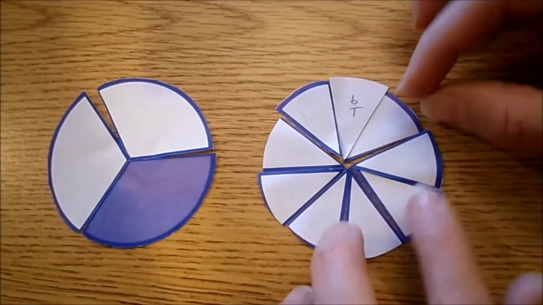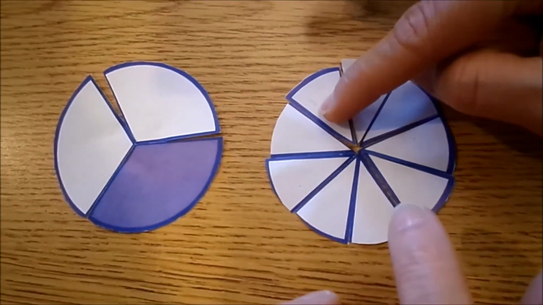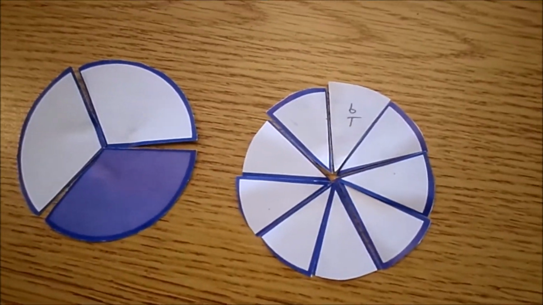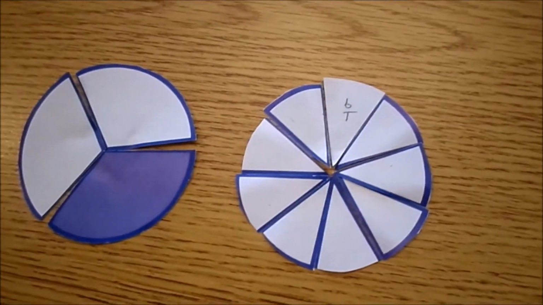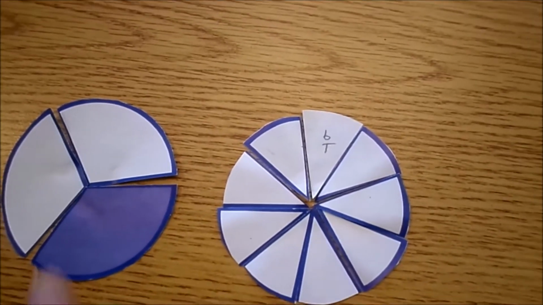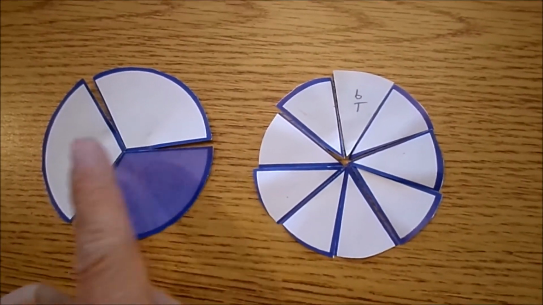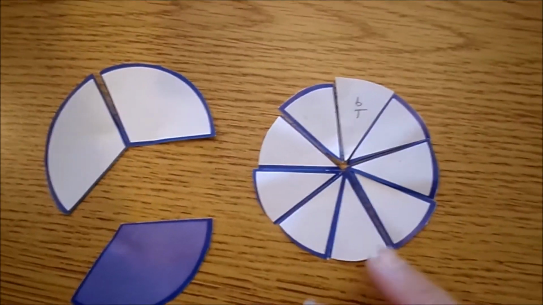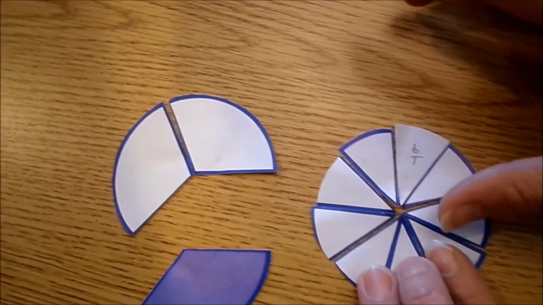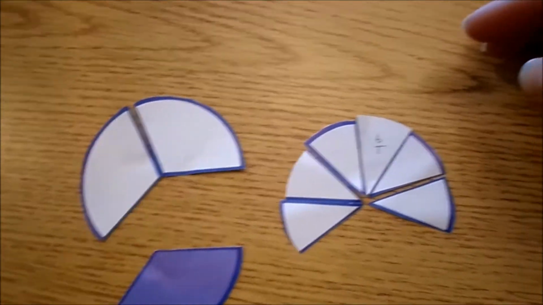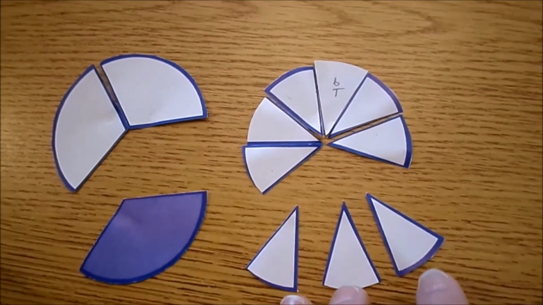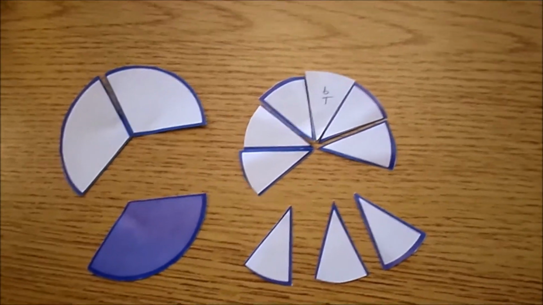So, there's my pizzas right there. Okay? You all are going to get one of these today to work with, and you can play around and take a look. If I have 1/3, do you see how I have 3 slices here? If I take 1/3, is that going to look the same as if I took 3 out of 9? Yes. Yeah, take a look.